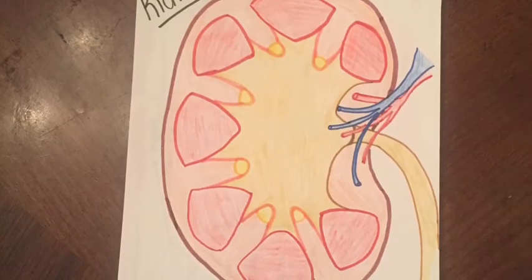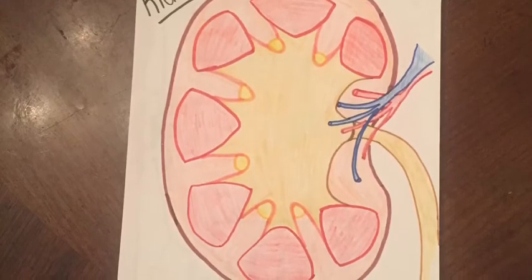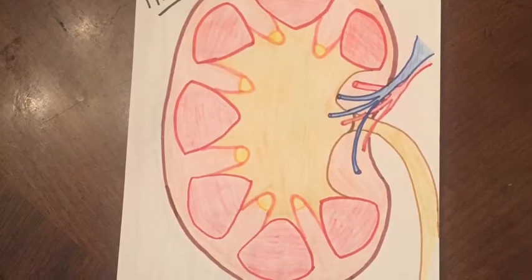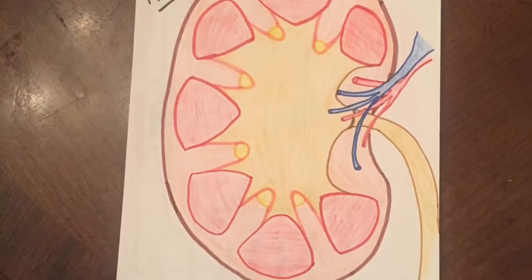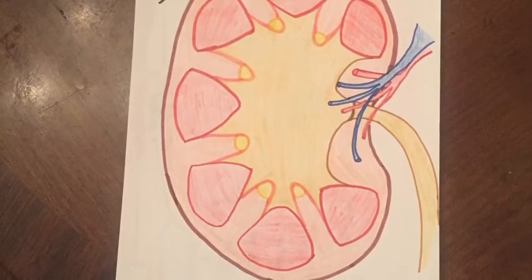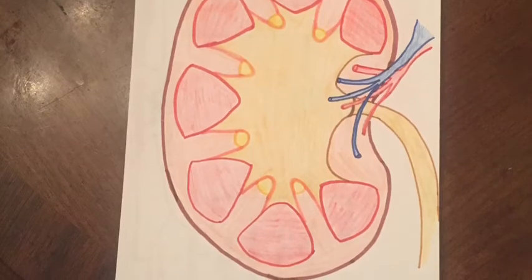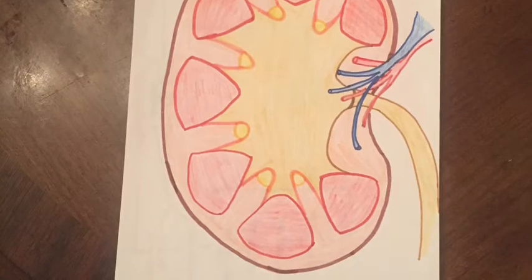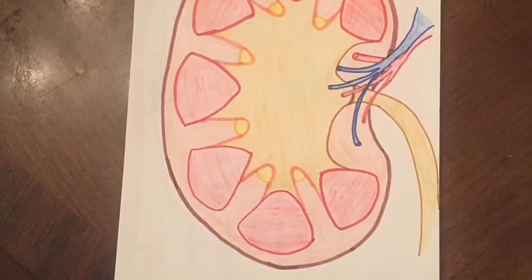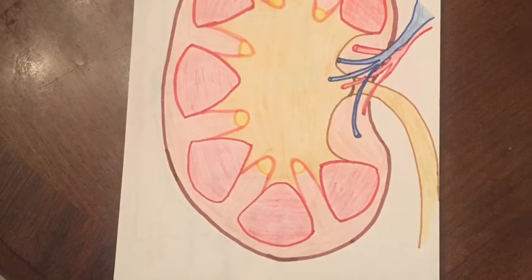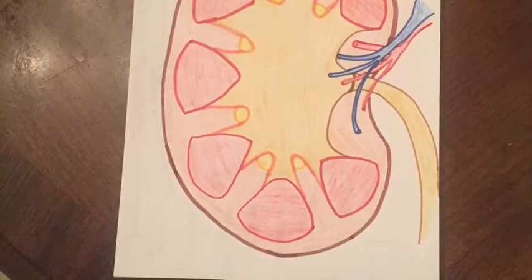There is also a minor calyx and a major calyx. Both of these are tubes that carry the urine. The minor calyx is hooked to each of the individual pyramids. The major calyx is two or more of the minor calyx. There's also a renal pelvis, which is the funnel that collects all the urine and dumps it into the ureters.